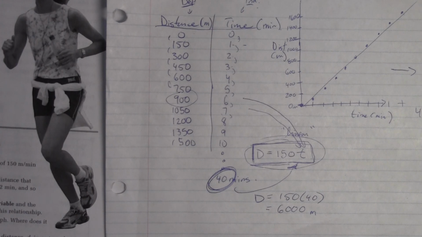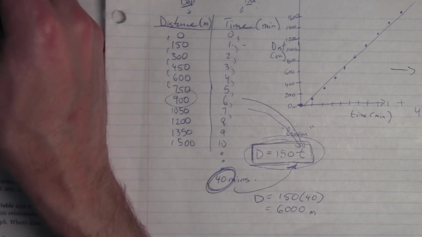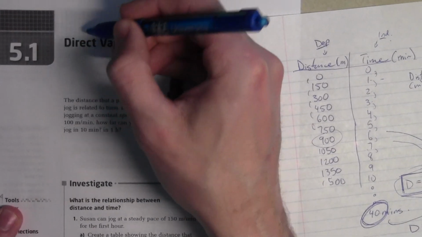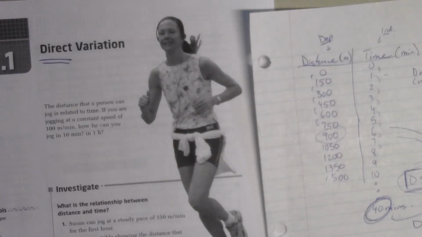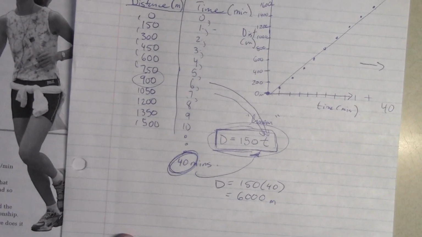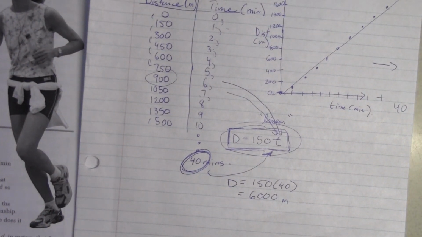F, consider the distance Susan's jogged in 2 minutes. What happens to the distance when the time is doubled? What happens to the distance when the time is tripled? Yeah, Adam. If the time doubles, the distance doubles. Right. So there's what we call a direct variation. Okay, because if time doubles, distance doubles. All right, so there's a direct relationship between the time and the distance.